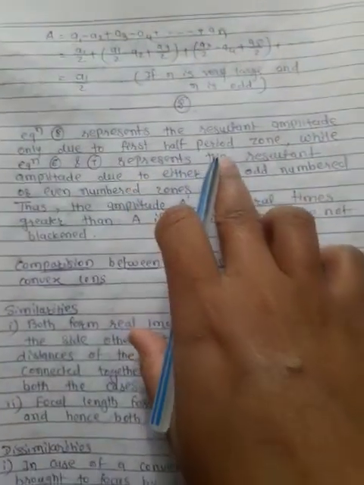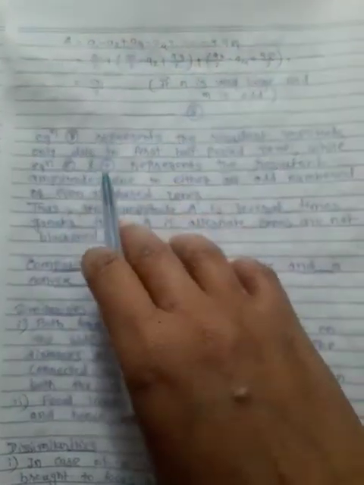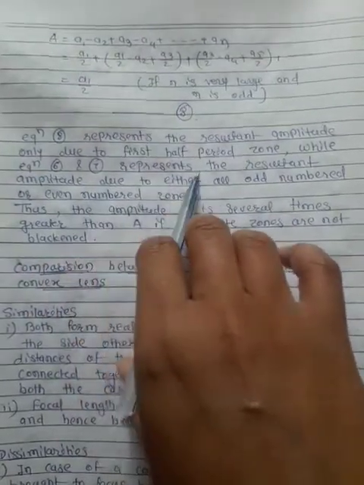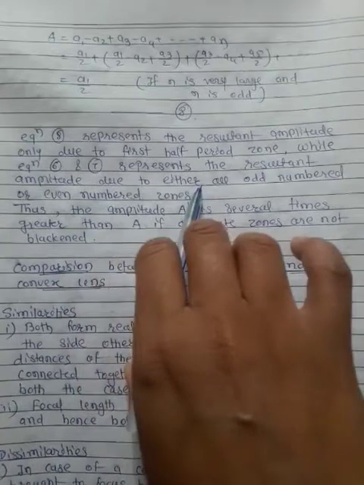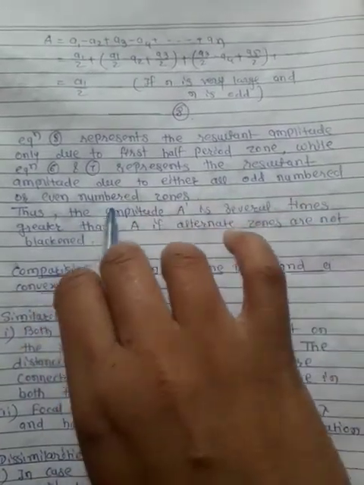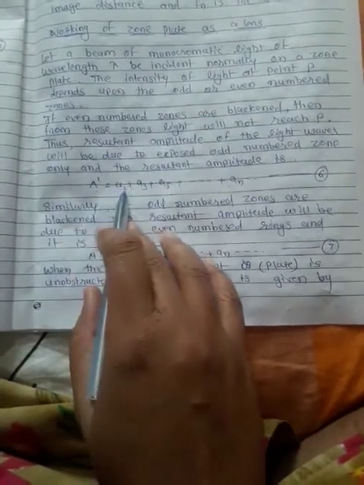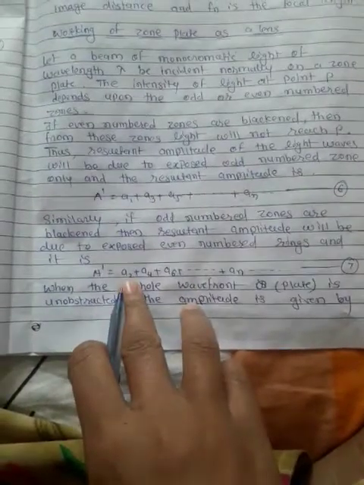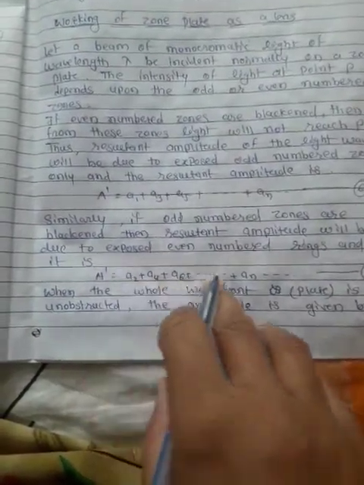This represents the resultant amplitude only due to the first half period zone, while equations 6 and 7 represent the resultant amplitude due to either all the odd-numbered or all the even-numbered zones. In equation 6 the amplitude is only due to the odd zones, and in equation 7 only due to the even zones.